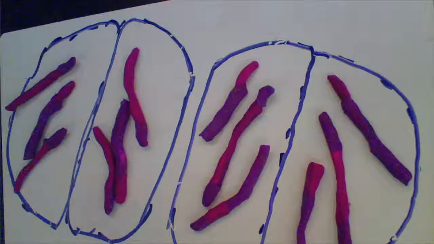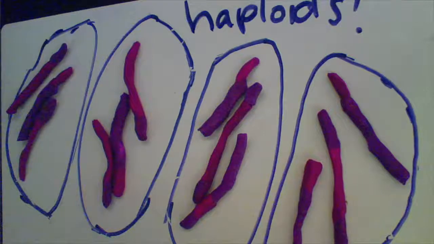Each cell is a haploid, because it only contains one of every chromosome.